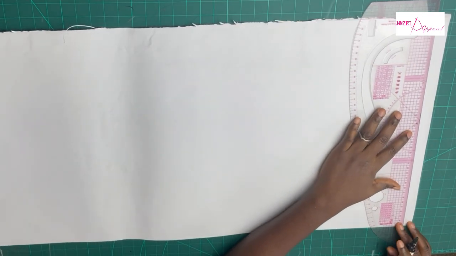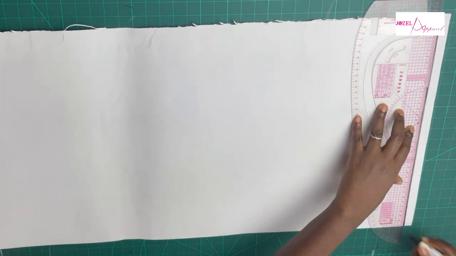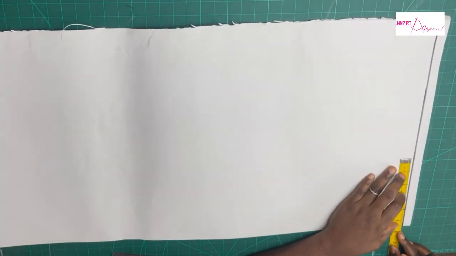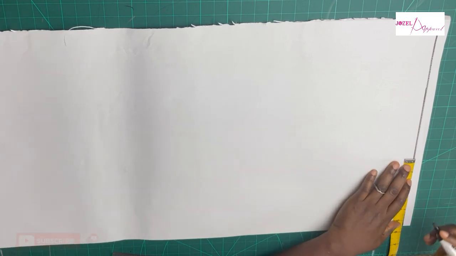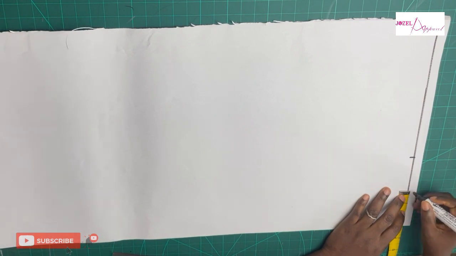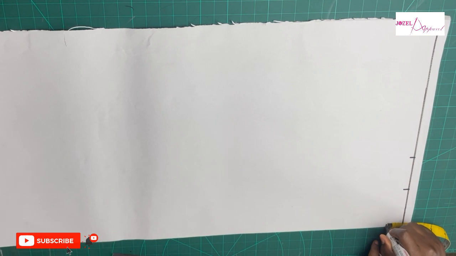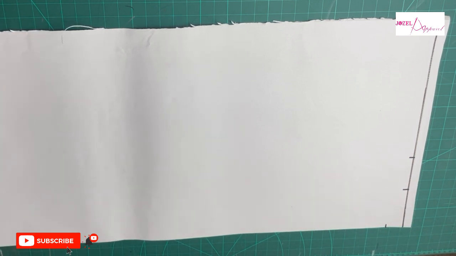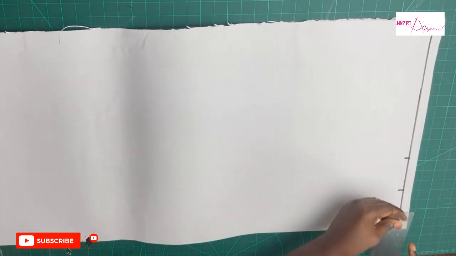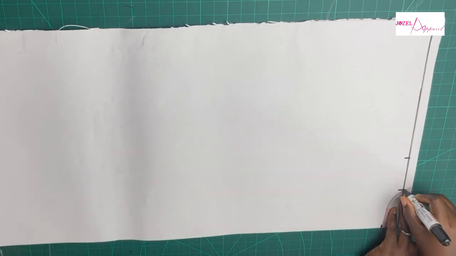So for the back, we are going to start off with drawing a reference line at the top here, which is serving as my shoulder line. Then I'm going to input my shoulder length of 5.5 inches. That's half of my shoulder length. And then I'm going to do a neck depth and neck width of 3 by 1 inch for the back. Then I'll go ahead and then draw my neck line this way.